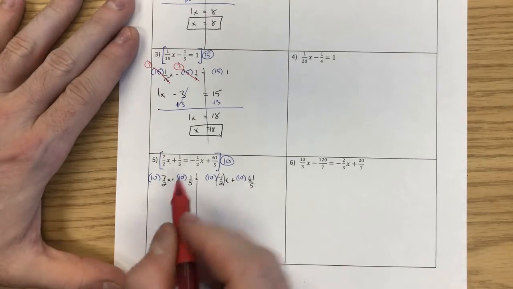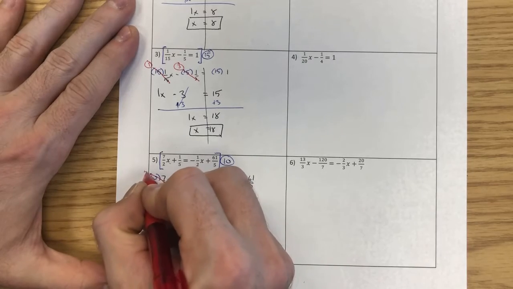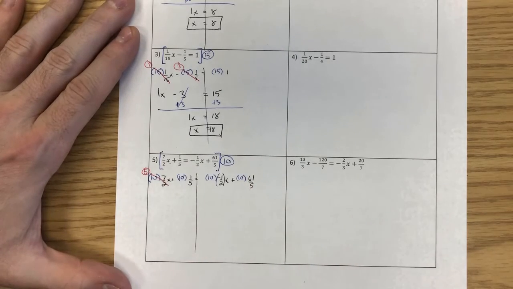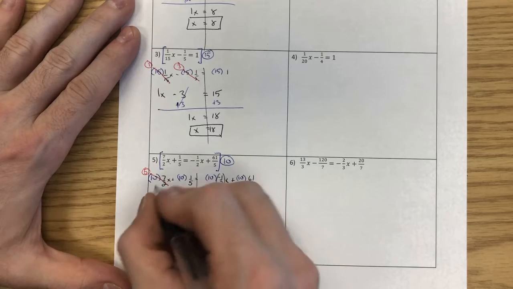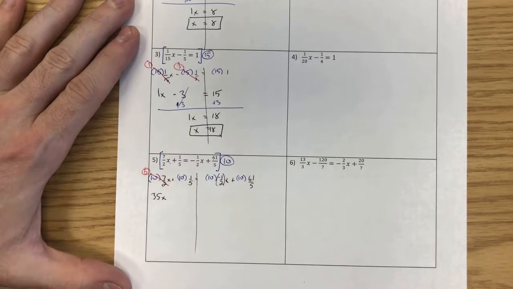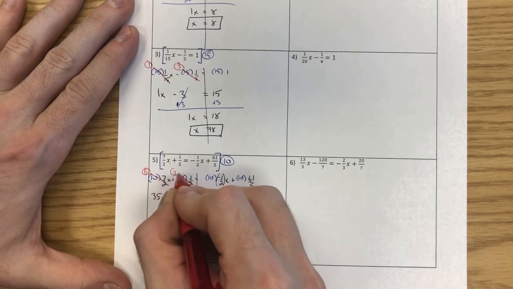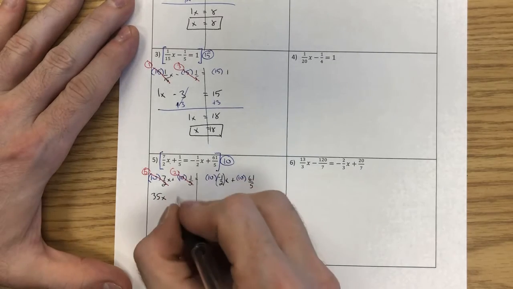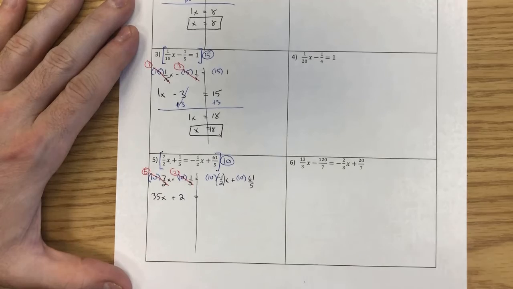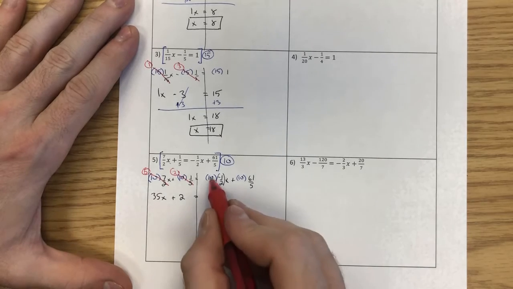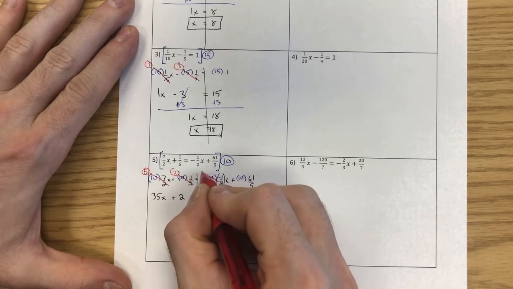And so this 10 is going to divide by 2 and turn into a 5. So I'm going to multiply the 7 times 5 and get 35x. This 10 divides by 5 and turns into a 2. So I get a plus 2. This 10 divided by 2 turns into a 5.